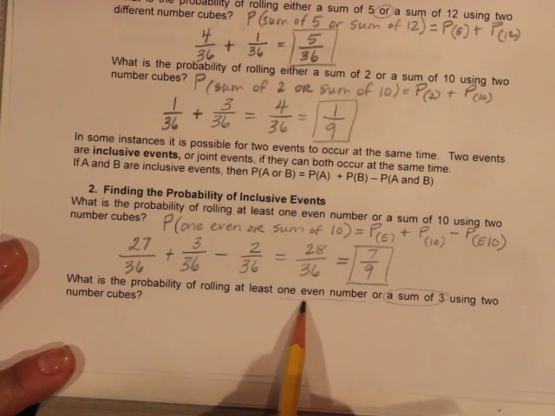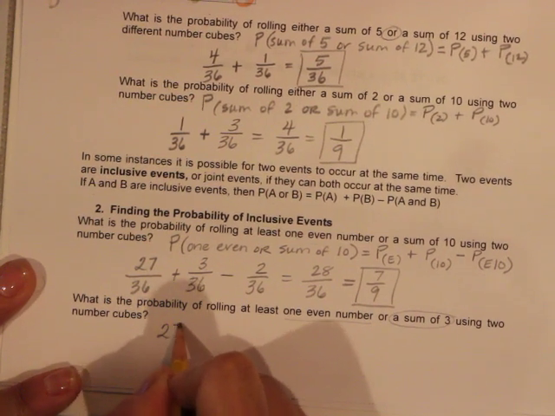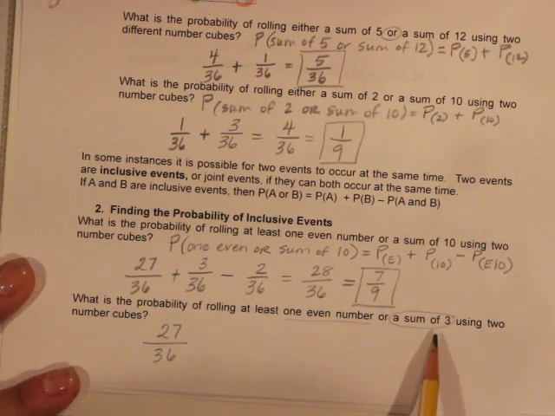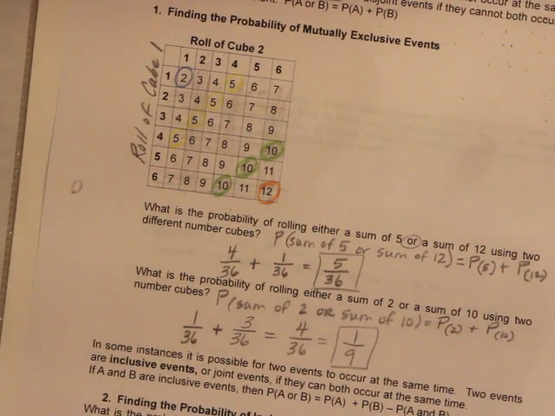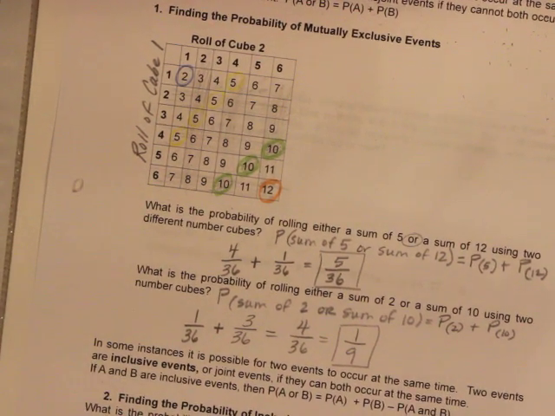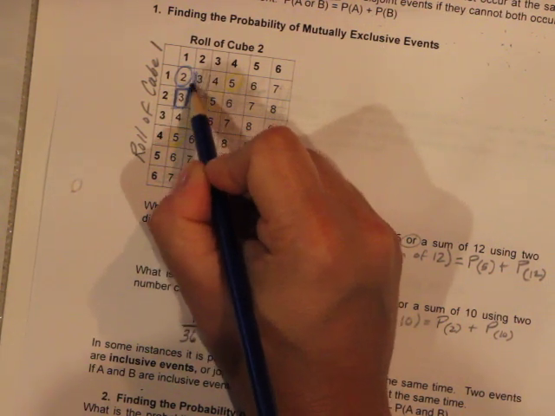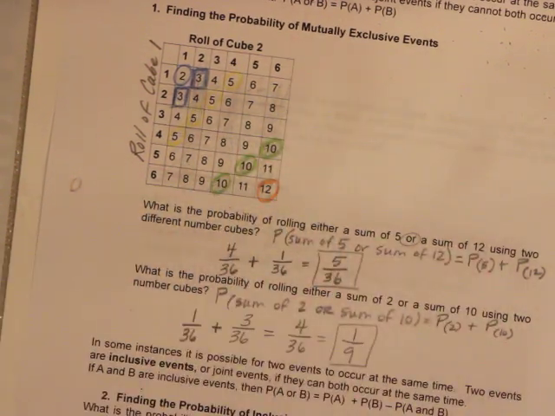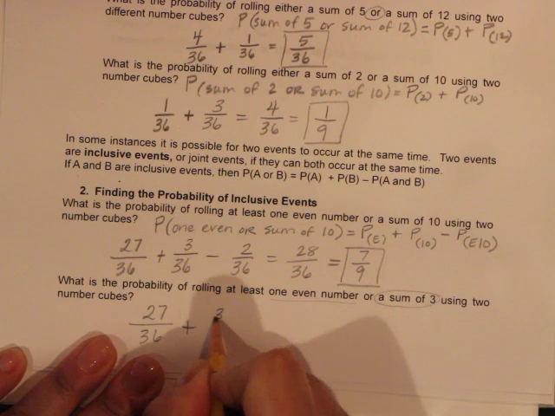Okay, I already know the probability of rolling one even number, I already figured that out. Not a sum, but just that there's an even number on the number cube, is 27 out of 36. I need to go back to my chart and see what the probability is that I might roll a sum of 3, because I know that I have to add those together. The sum of 3, I've got one of them right here and one here. So there are 2 possibilities out of 36 that I might roll a sum of 3 using 2 cubes. So I'm going to add that.